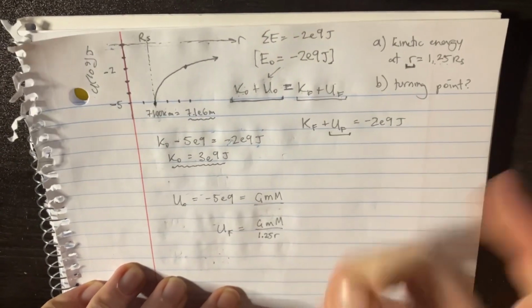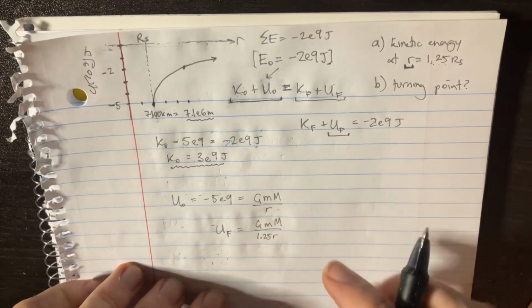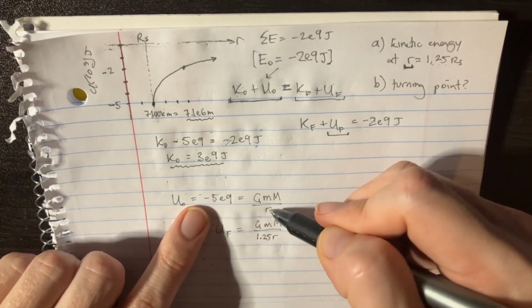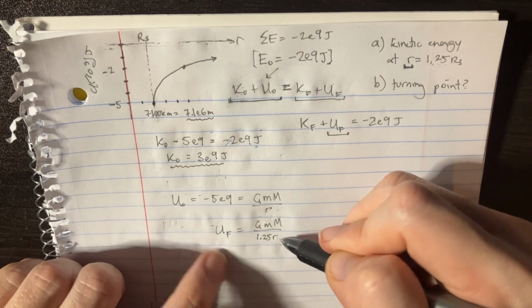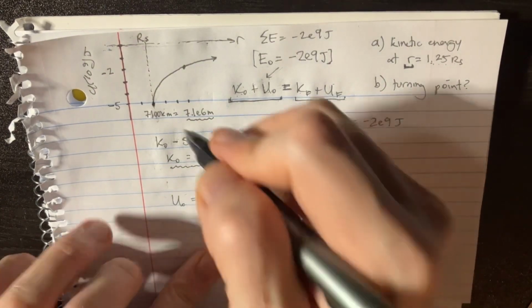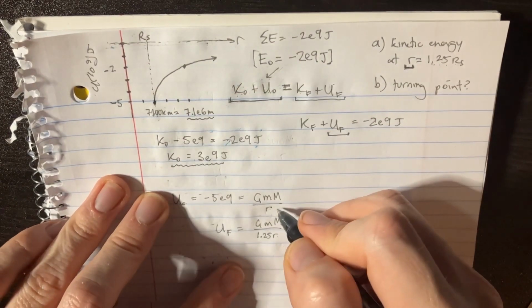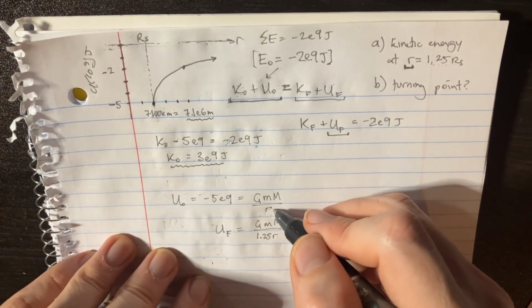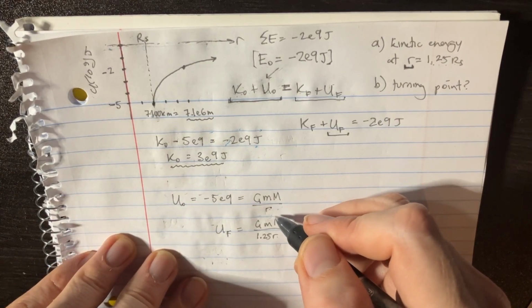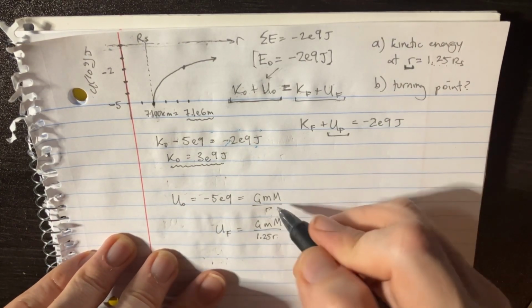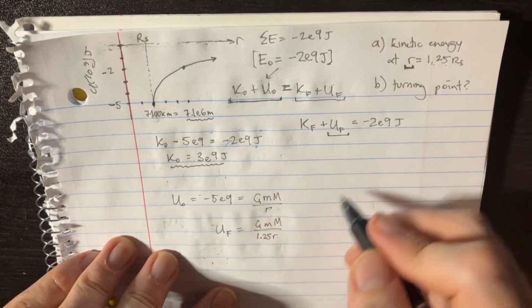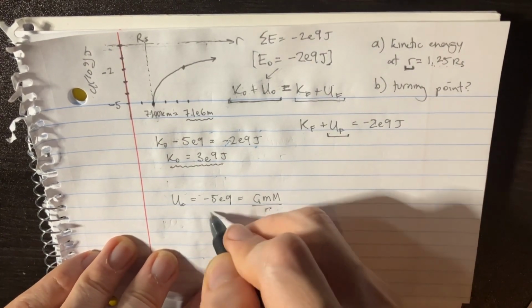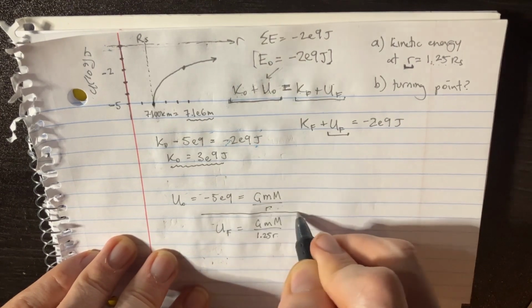If I put this back to an R, you can see how this is the initial U at normal R, and then this is 1.25 R. Well, what is R? I think R is just literally going to cancel out, isn't it? So we don't even need to worry too much about that. But let's try this out. Let's divide these two equations by each other, right?